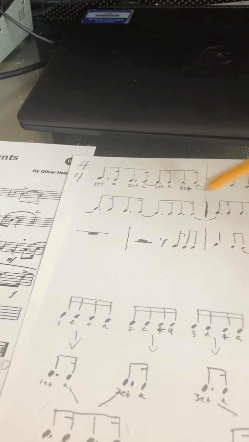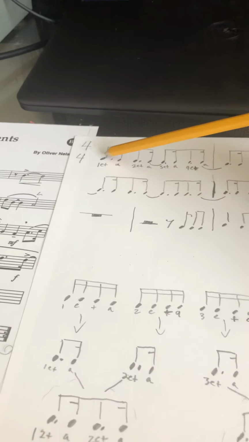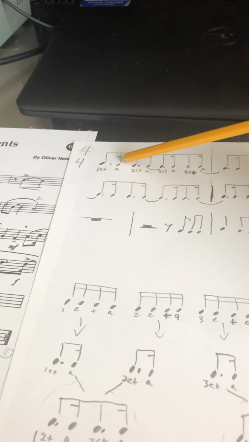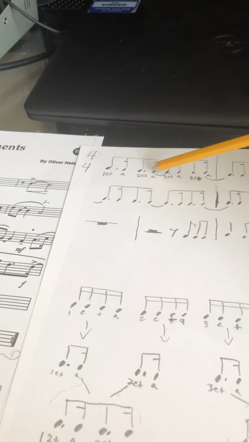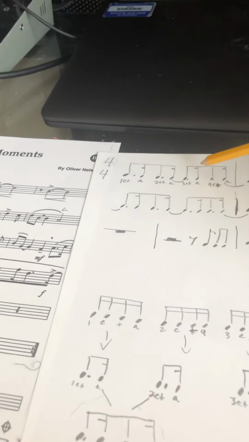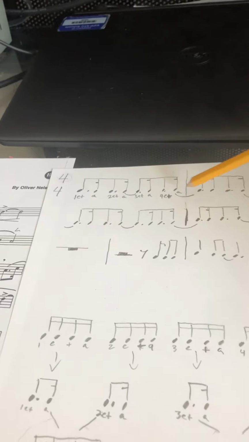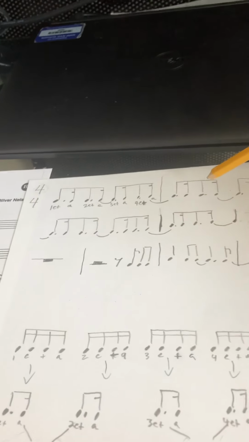Okay, dotted eighth note, 16th note, dotted eighth note, 16th note, tied to a dotted eighth note, 16th note, dotted eighth note, 16th note, tied to a dotted eighth note, 16th note, tied.